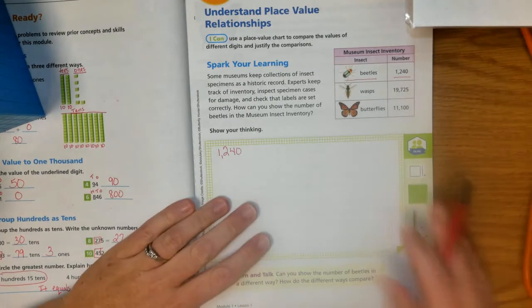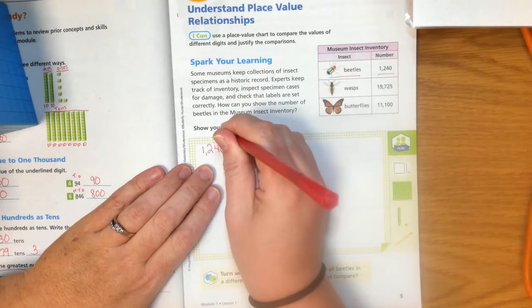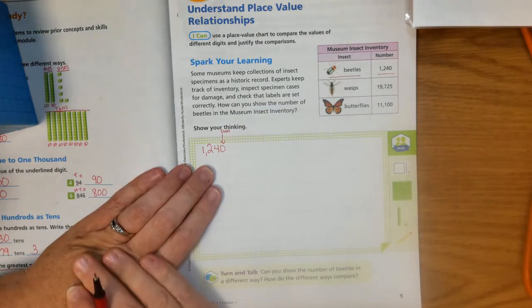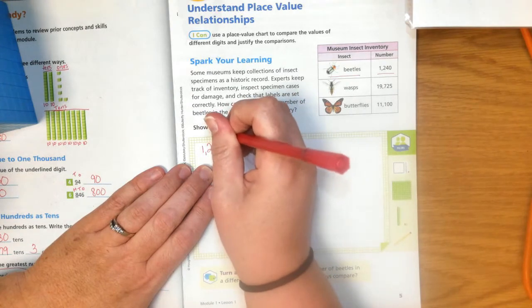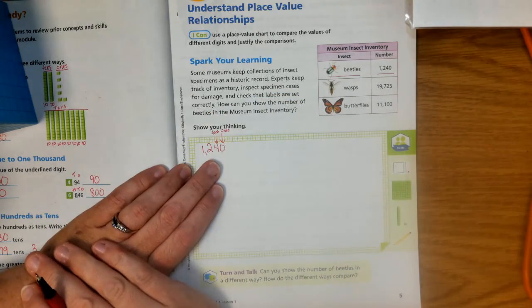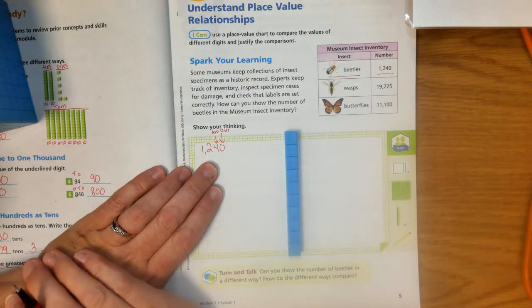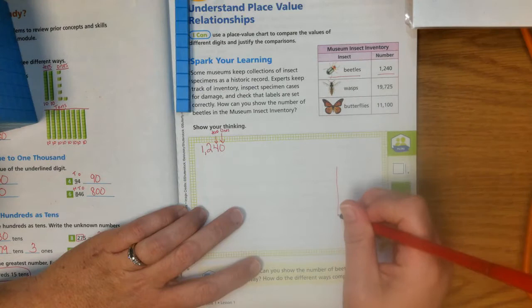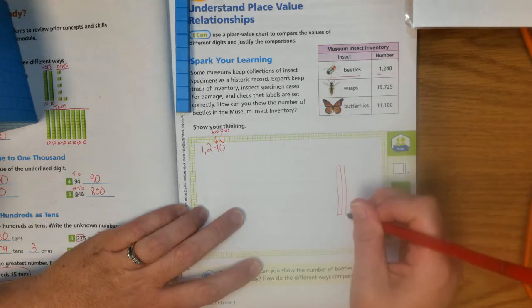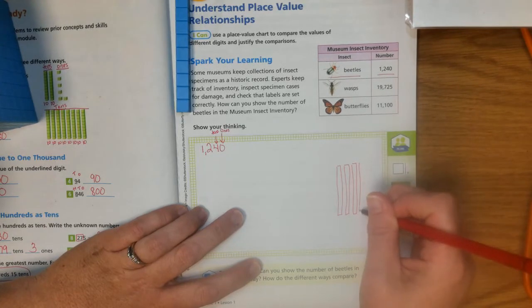When I look at this number, this right here is my ones place. Do I have any ones? Nope, no ones. The digit 4 is in my tens place, so I have 40. How am I going to represent that? Because this is my tens, I'm going to need 4 of them. So I would draw 4 of my long ones. These are called longs.